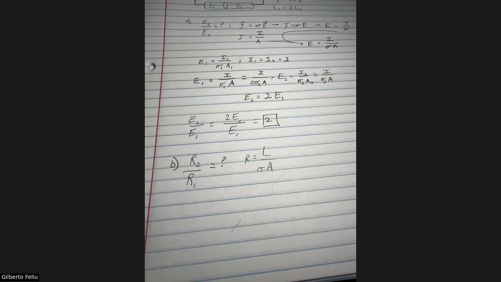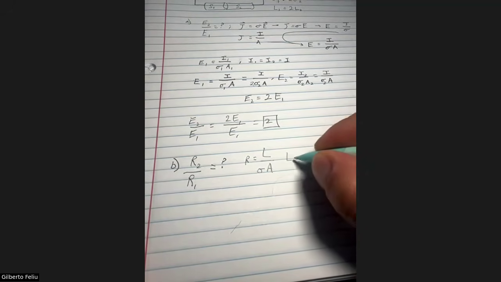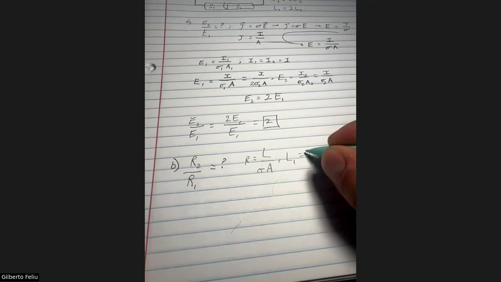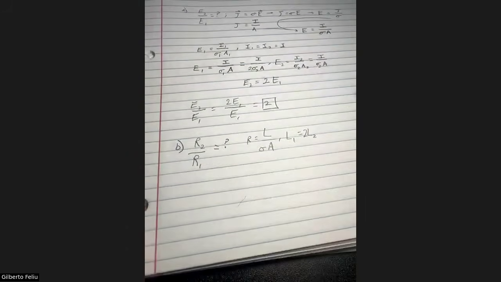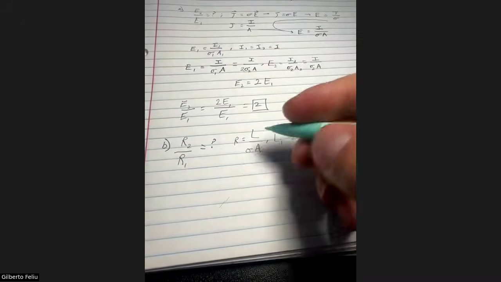One thing that's going to help us in this problem is that detail that I mentioned earlier, in which the length of the first segment is twice the length of the second segment. Now I guess we can just go ahead and start applying this equation to each of the segments.